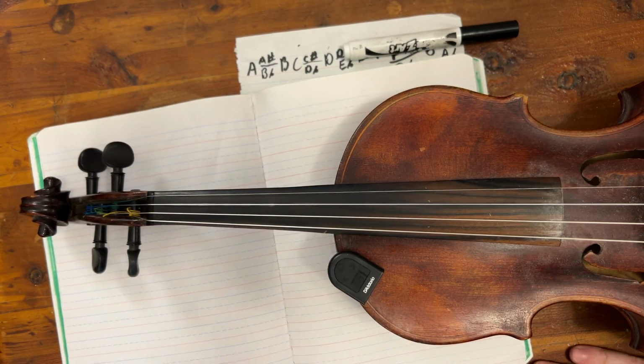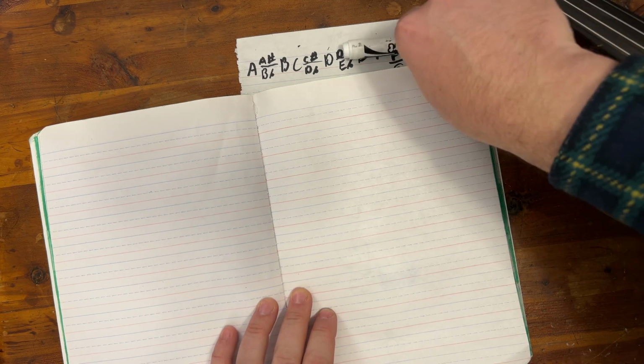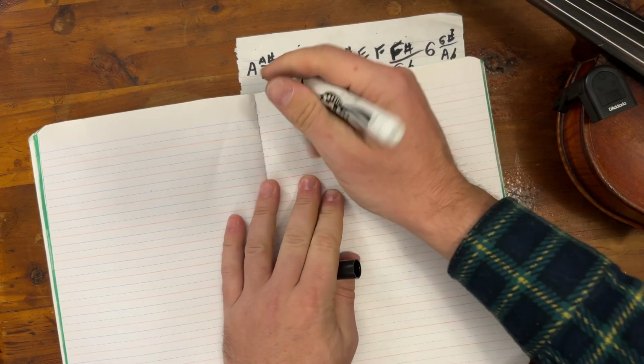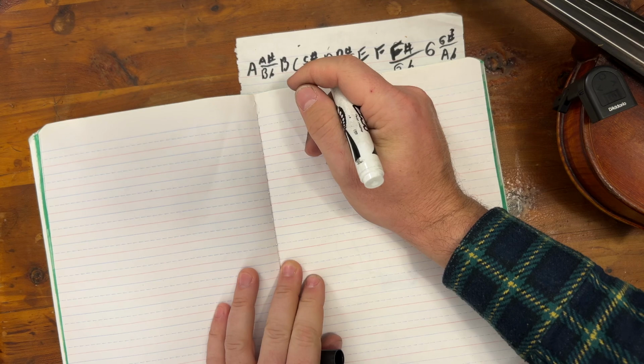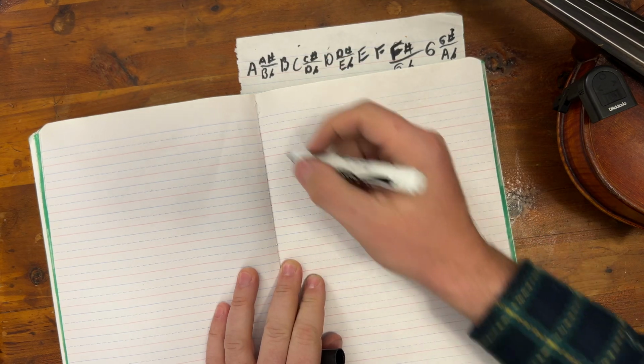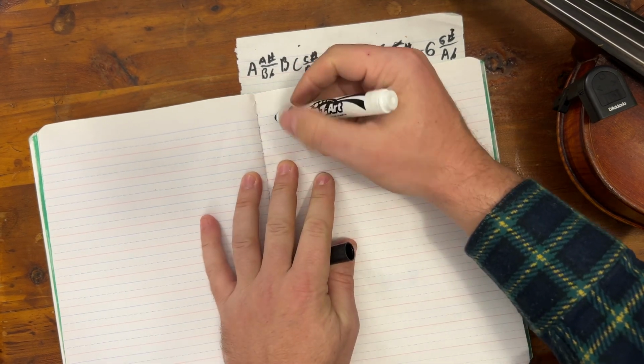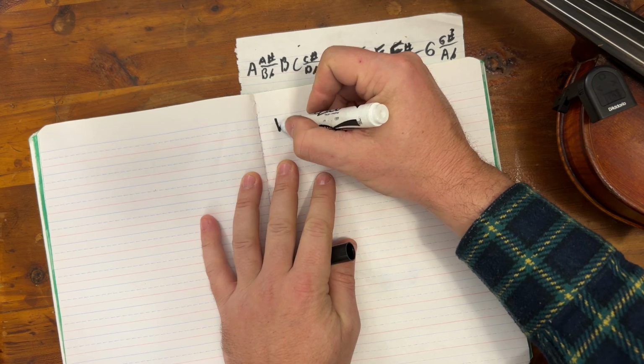Now, let's review our pattern to make a major scale, and that pattern was whole, whole, half, whole, whole, whole, half.